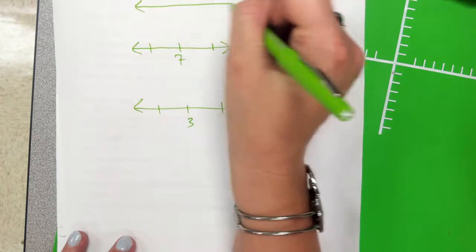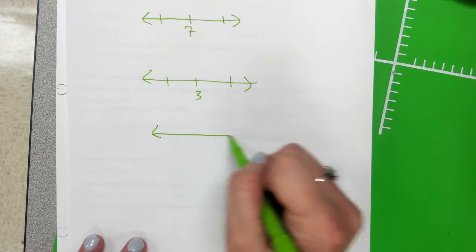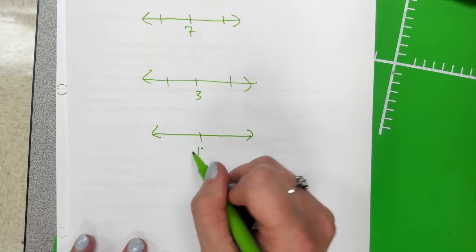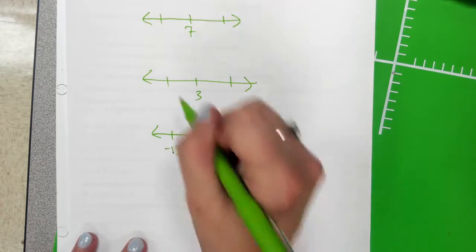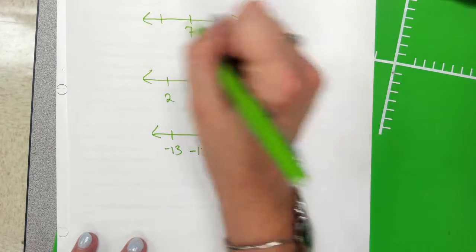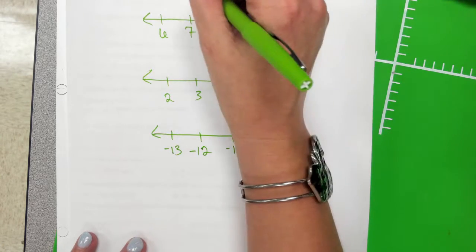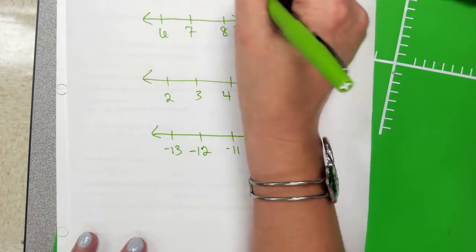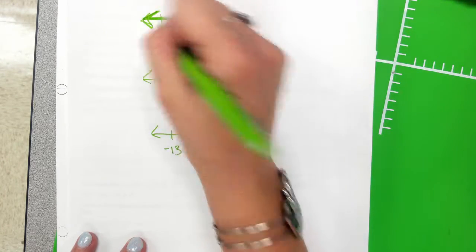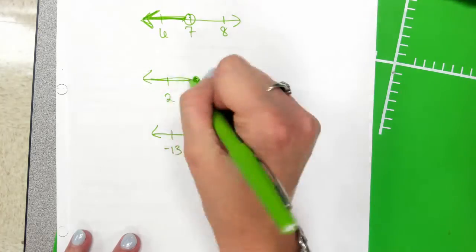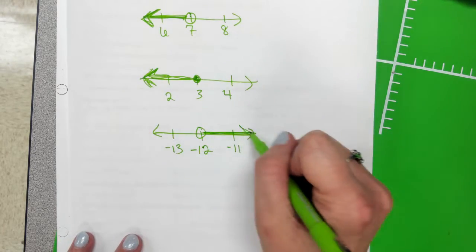Give me one more. Let's do negative 12. We're just going to go over this real quick. You don't have to write this down unless you want to. We're just going to go over the notation.